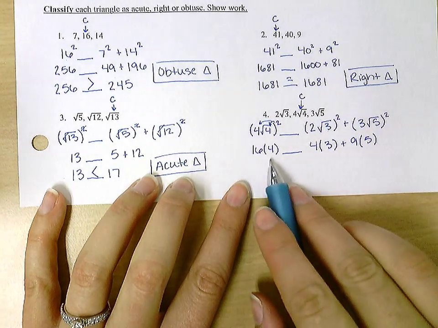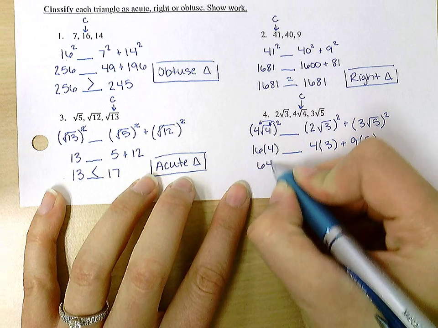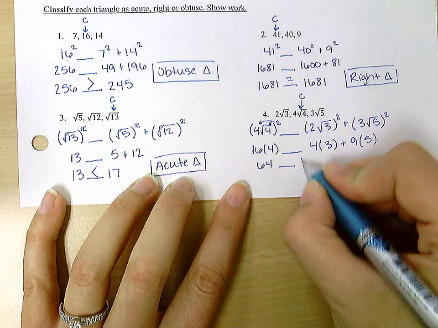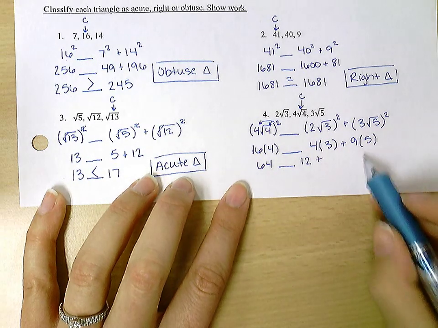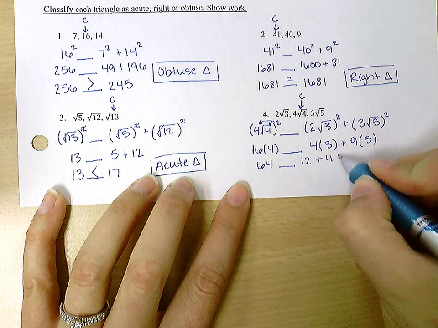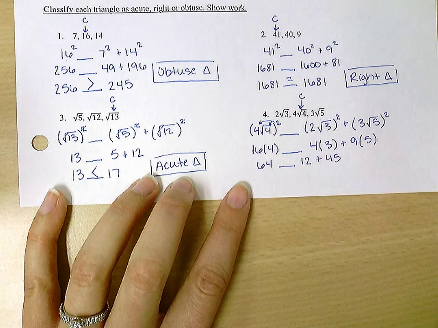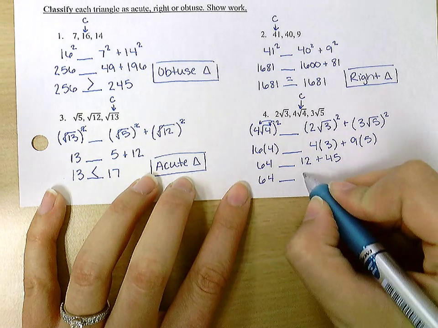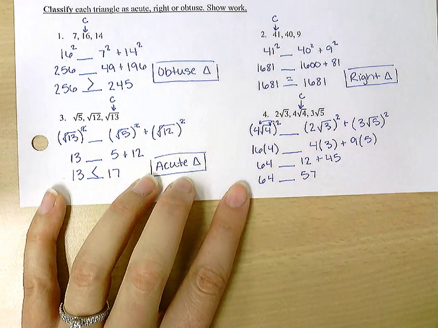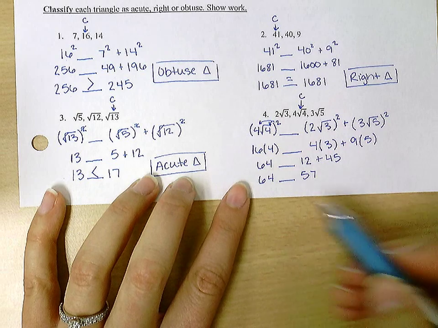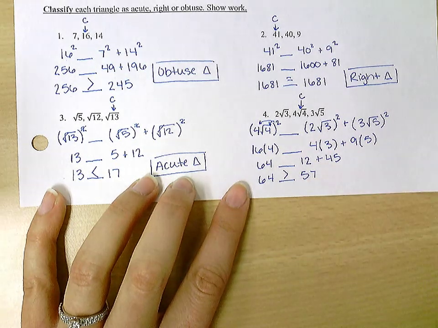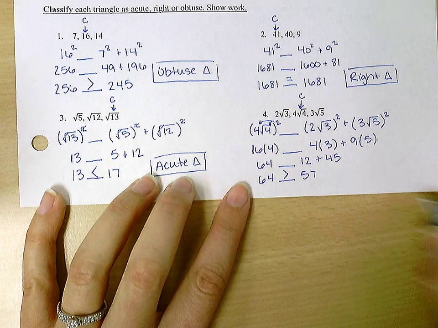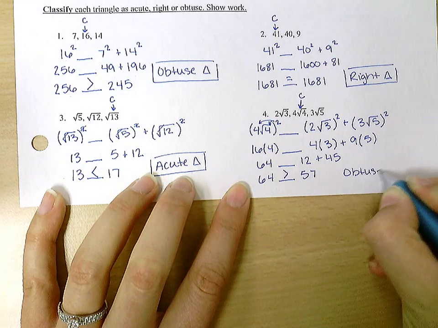Okay, so next I can multiply together here. So 16 times 4 is 64. That's compared to 4 times 3 is 12, plus 9 times 5 is 45. So we have 64 compared to 57. Okay, 64 is greater than 57. Since it is greater than, that would be an obtuse triangle.